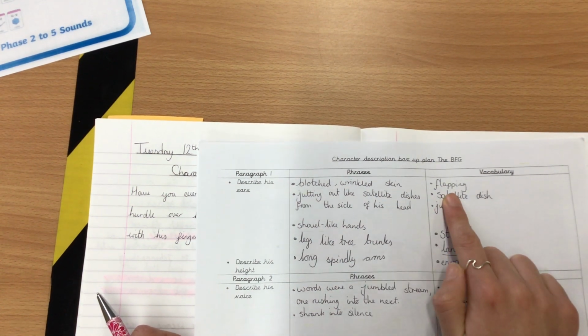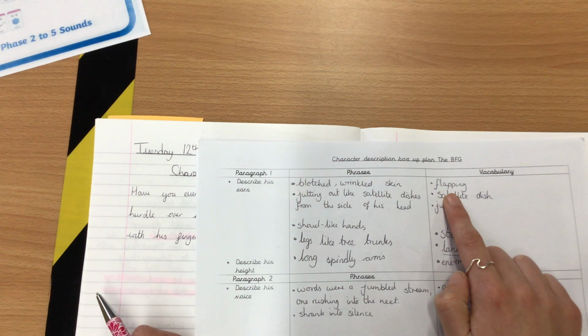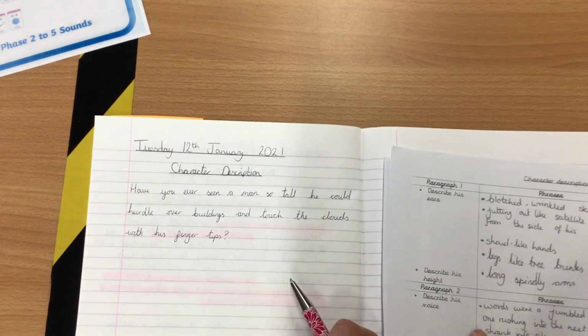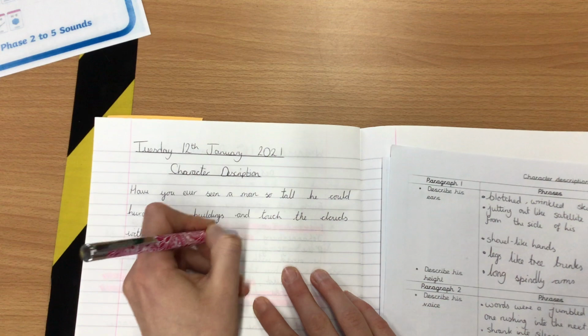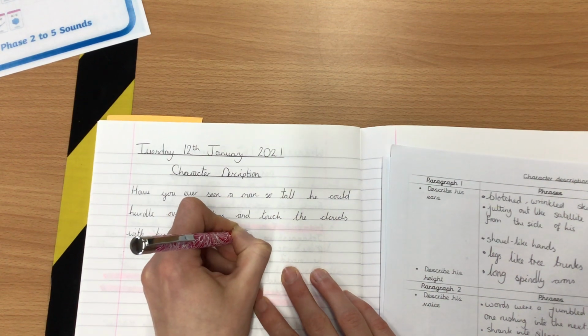And then I want to use flapping. Flapping in the breeze or flapping in the wind. Flapping in the air. Okay. So this gentleman, so I need a capital letter because it's the beginning of a new sentence.